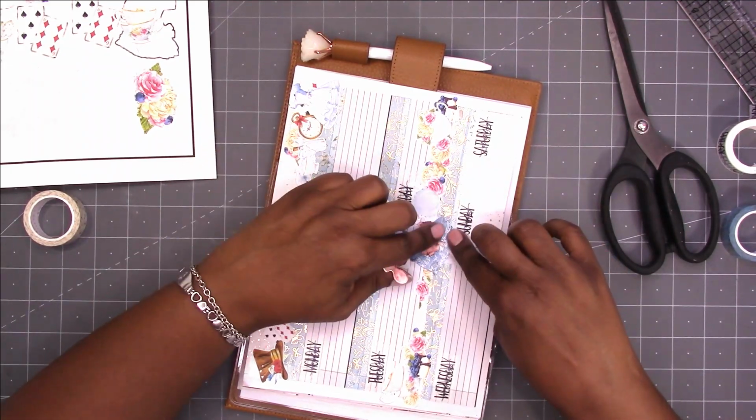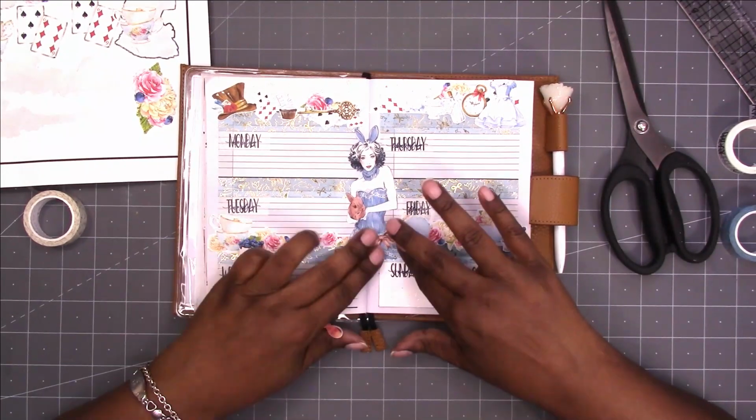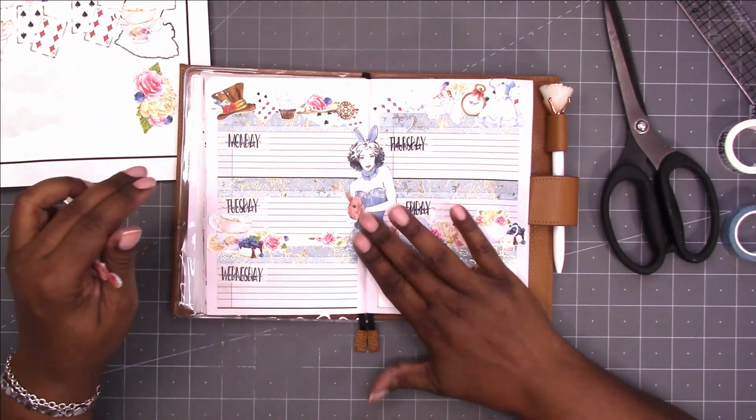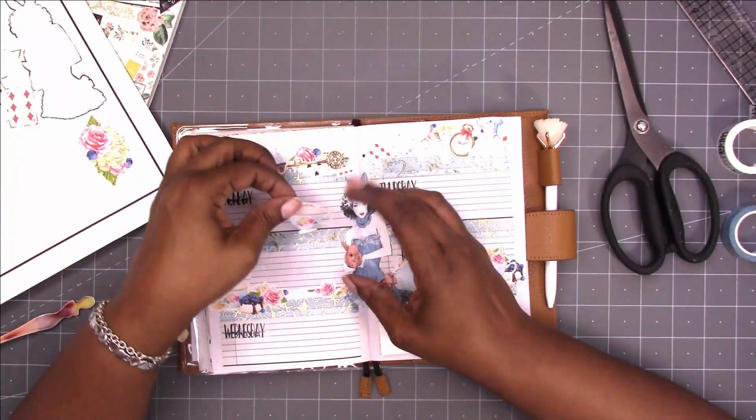I kind of feel like I'm getting through it though, because I'm ready to pull out my Stalogy and my work planner this week. So we'll see how it goes. I'm pretty sure I'll be back with the other planners.